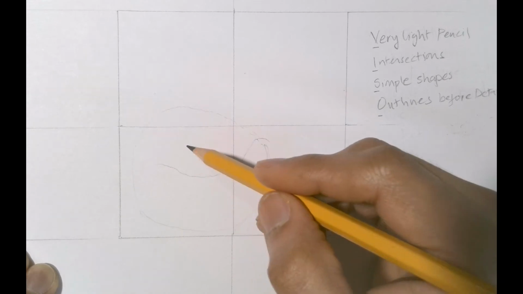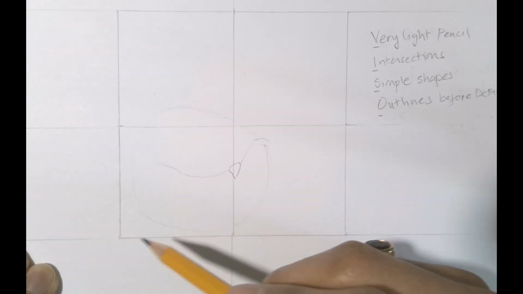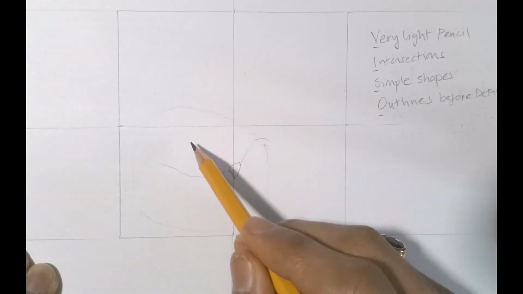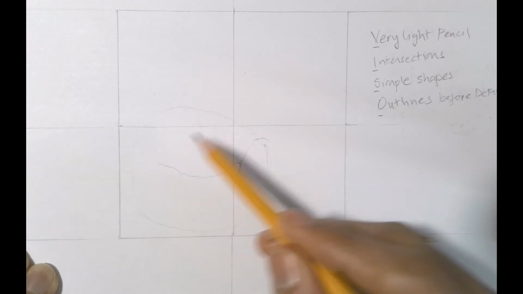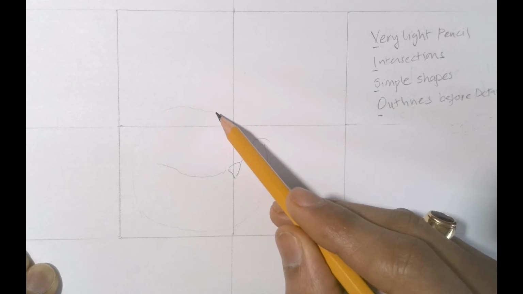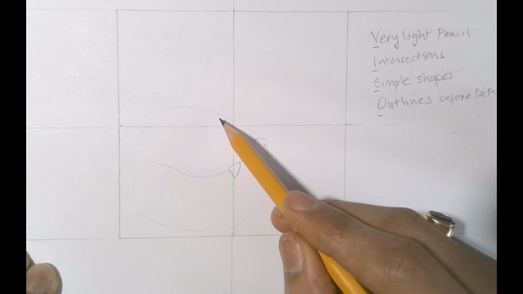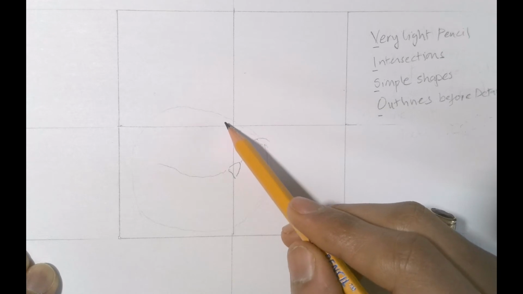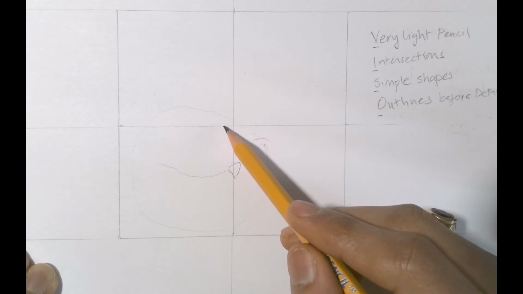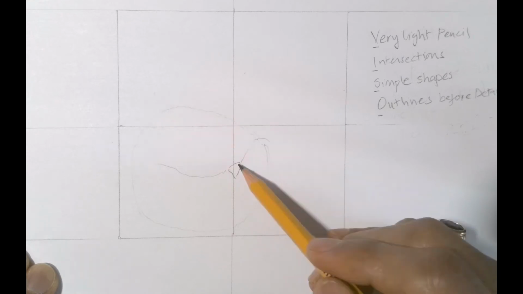So now comes the eyes part. See the eyes? One comes right there and the other one comes over here somewhere, right? Just for me to know that I'm drawing it right, look at the way the eyes are intersecting the grid. When I say intersecting, I mean to just go over the lines that are already defined.